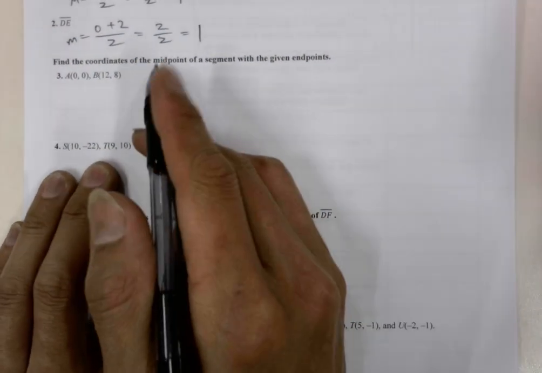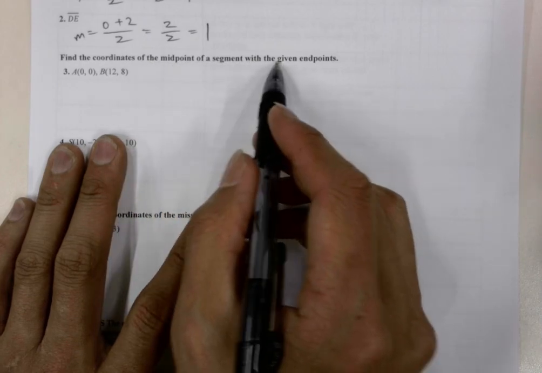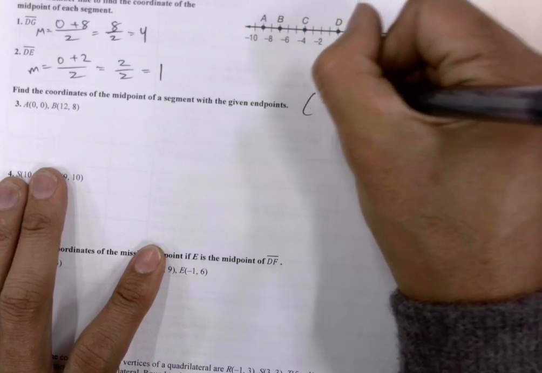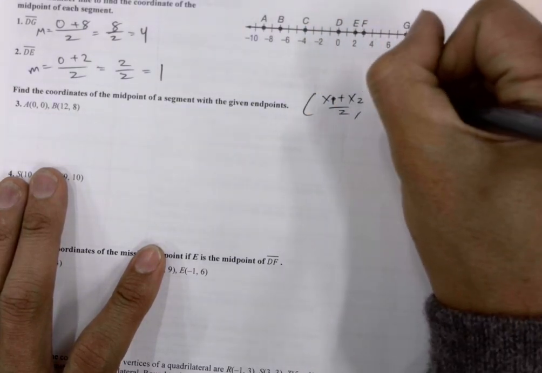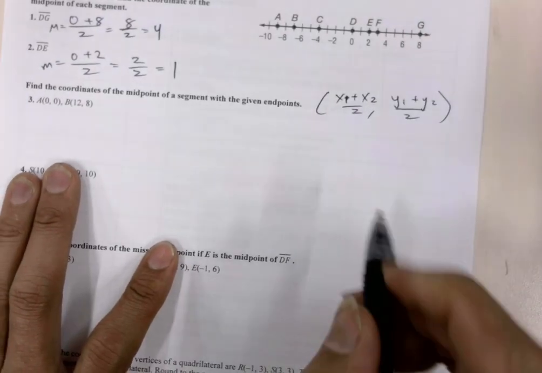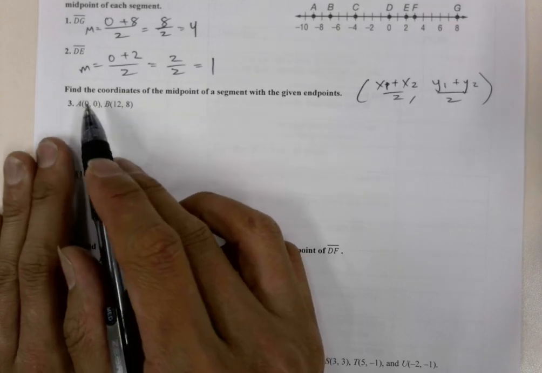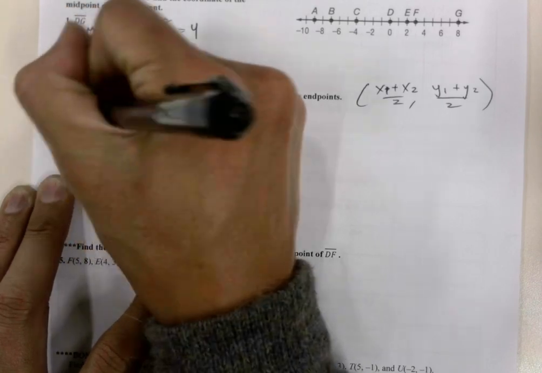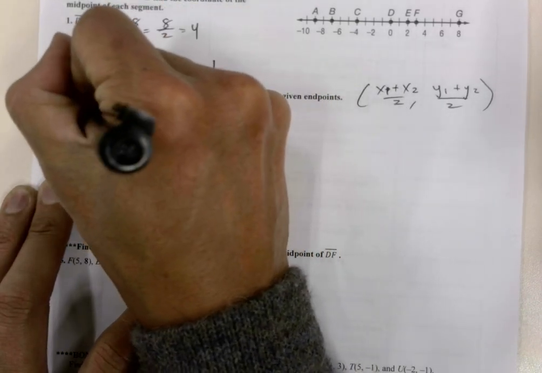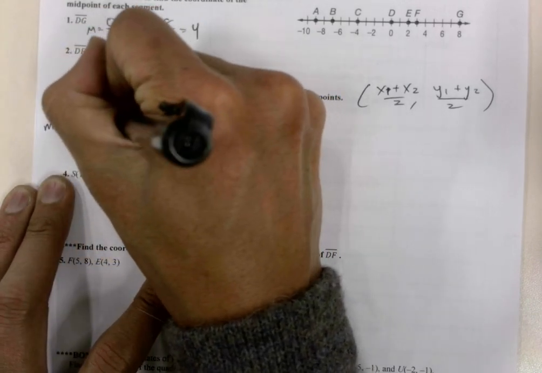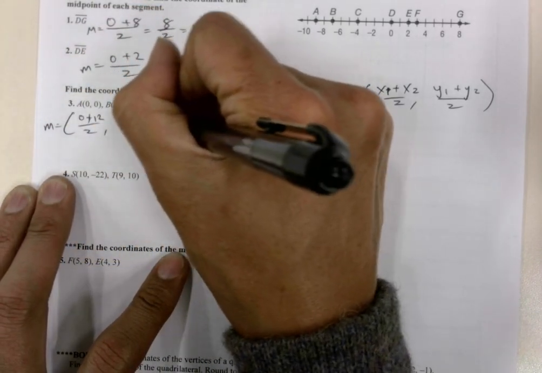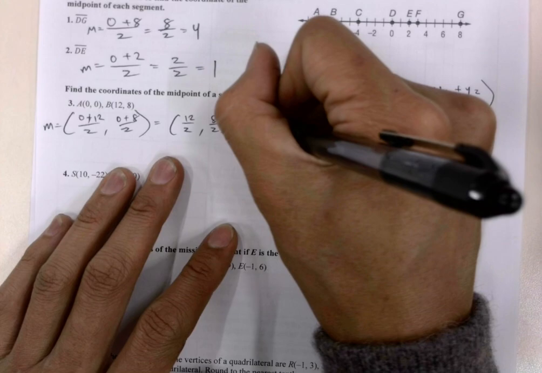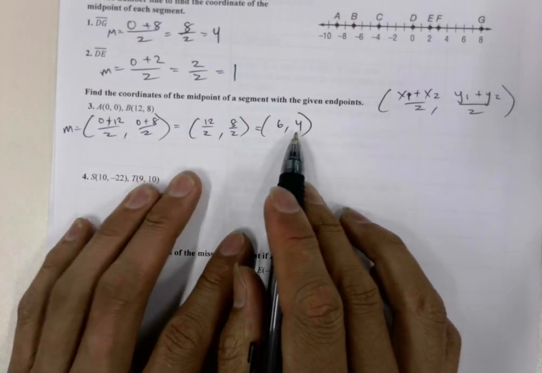Okay, and then we have the coordinate plane, right? So midpoint between the 2 points, and so for this one we need to use the x1 plus x2 over 2, and then y1 plus y2 over 2, like so. We need to use this expression, and so here's our x1, y1, x2, y2. Right. So we'll go ahead and add this up. So the midpoint is equal to 0 plus 12 over 2, and then 0 plus 8 over 2. So it's going to equal 12 over 2 and 8 over 2. So that's going to equal 6 comma 4, like so.